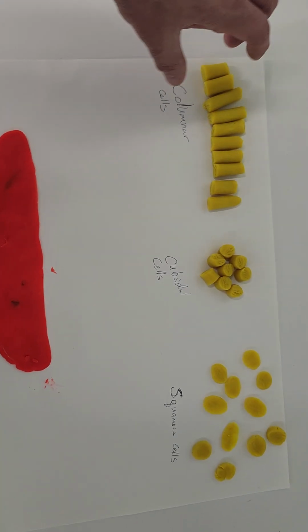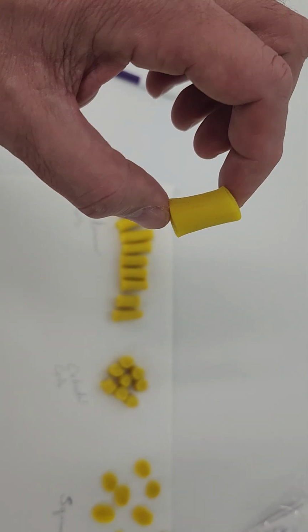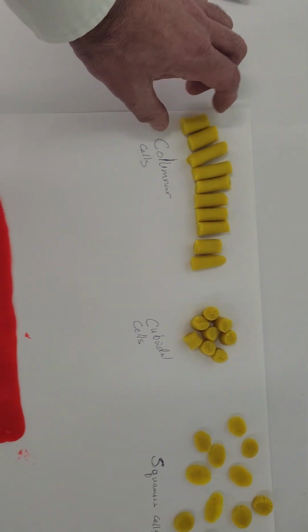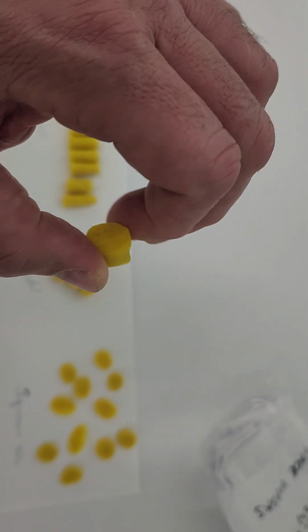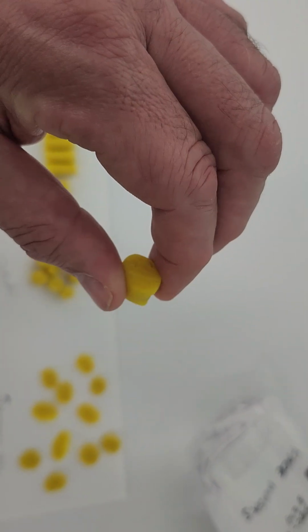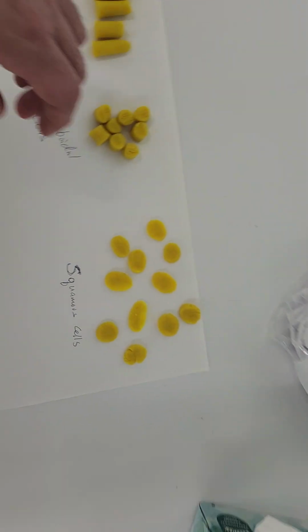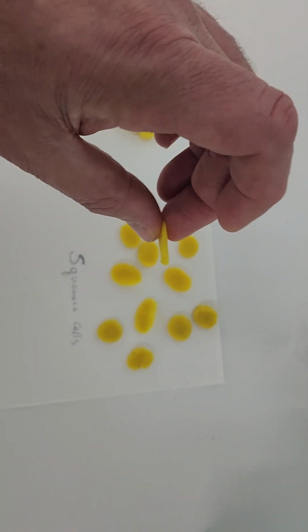Now, one of the things you'll notice is these cells tend to be more long. And I'm not showing you the nucleus, just the cell shape, which are your columnar cells. These aren't as columnar. They may be a little rounded, but they're actually more cube-shaped, and you'll see what happens. And then these over here, you'll notice that they're flat, and so they're squamous cells.